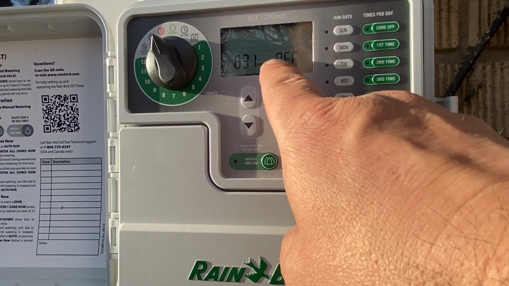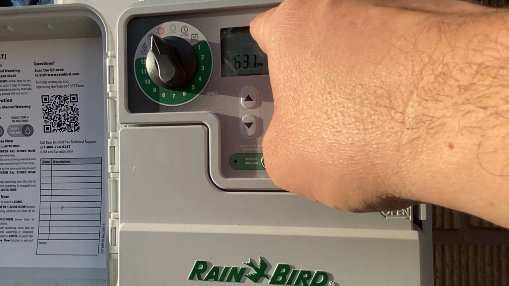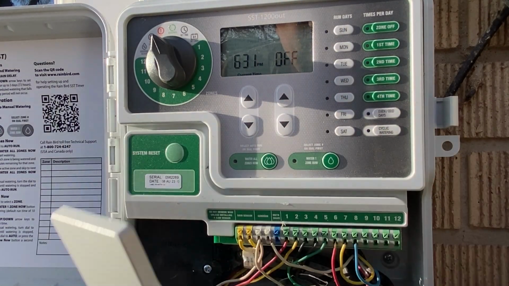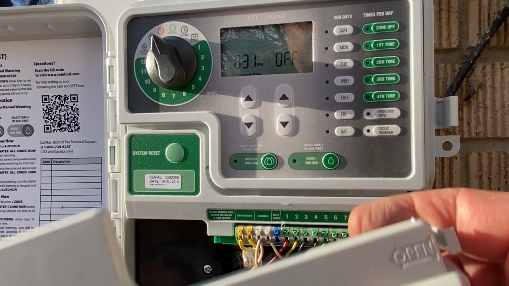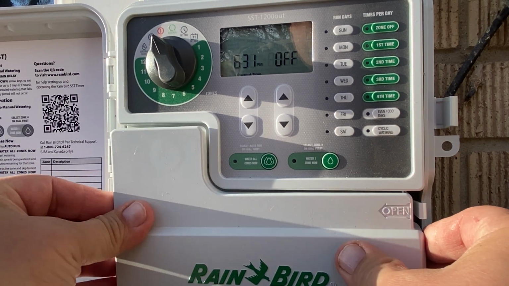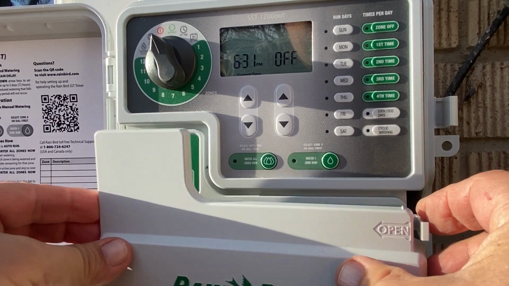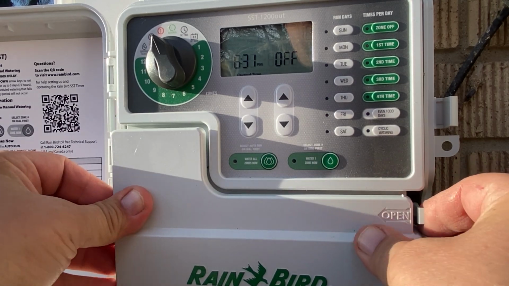So this SST controller, this is the 1200, and it's because it has 12 zones available on it. This specific place only has 8, but I wanted to show just how simple this one is to program.